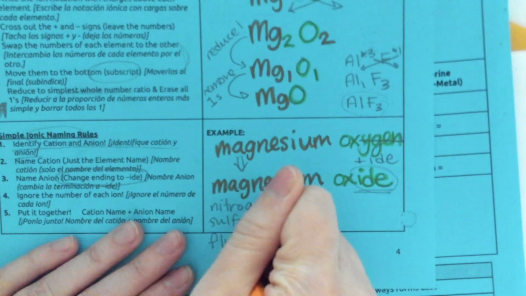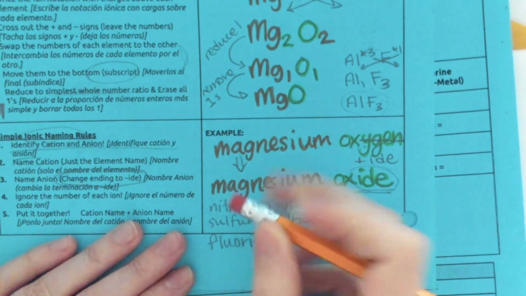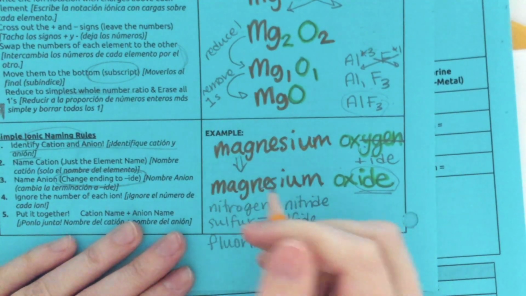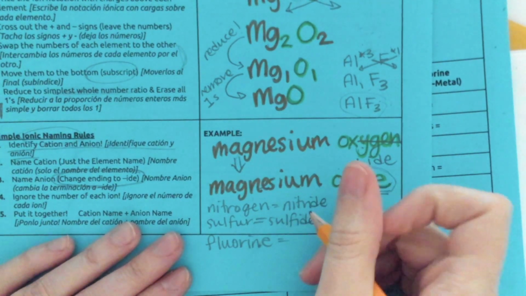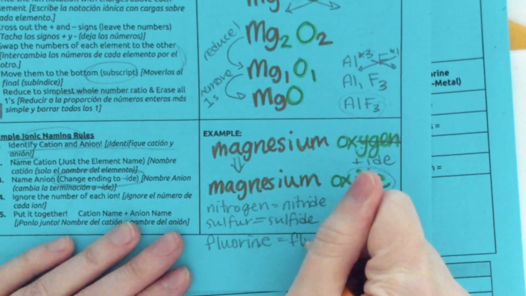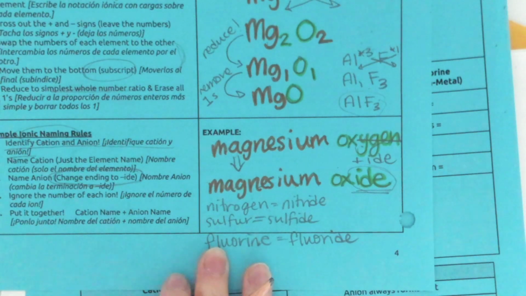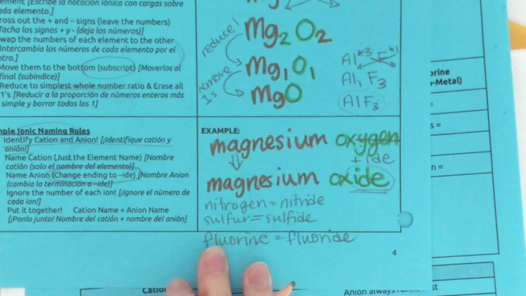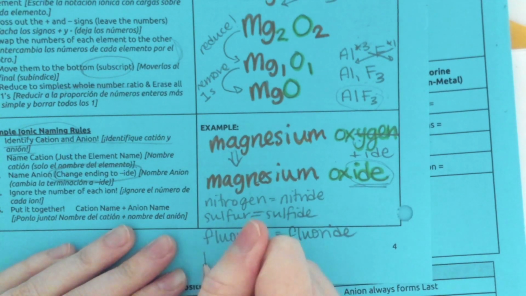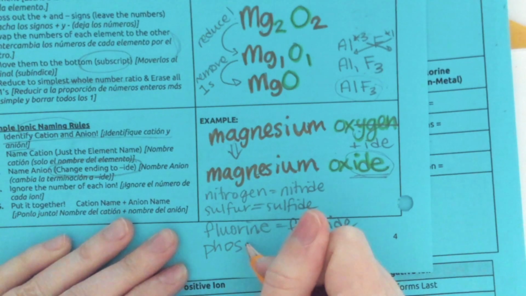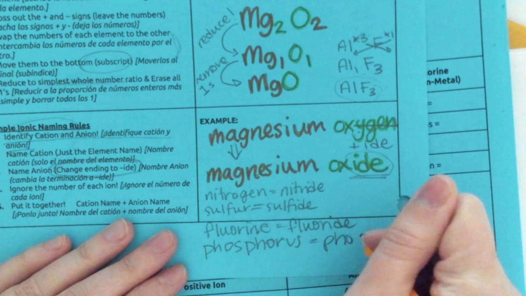If you've ever been to the dentist and gotten a fluoride treatment on your teeth, you got a treatment of fluorine in its ion form, not in its atom form. It was an ion. That means chlorine is chloride. Phosphorus is also a tricky one, so let's write that one down too. Phosphorus becomes phosphide.